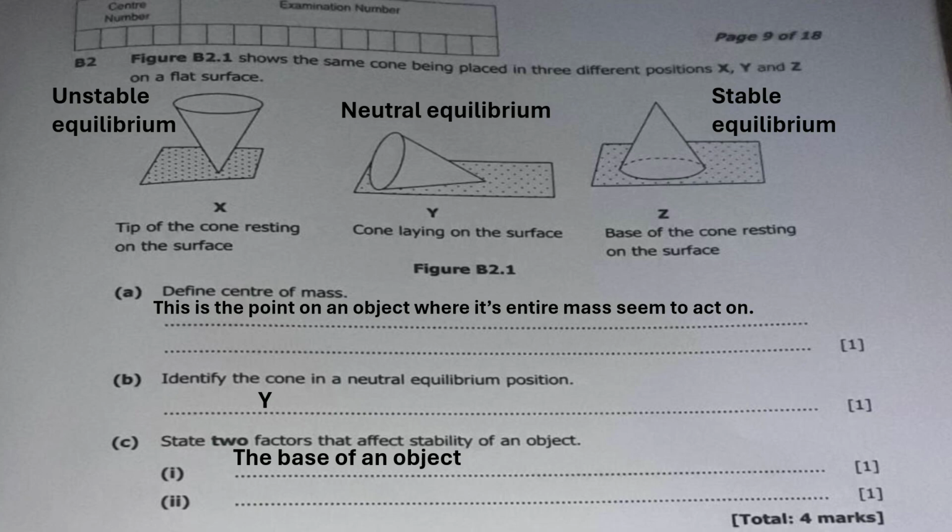If you compare the position of Z and X, you discover that X is in a state of unstable equilibrium. Why? It's because the base is too small. Hence, it's not stable. It can easily fall. Then if you look at Z, Z has got a larger base. Hence, we are saying it is stable. It cannot easily fall. Why? Because it can easily balance, because the base is big.